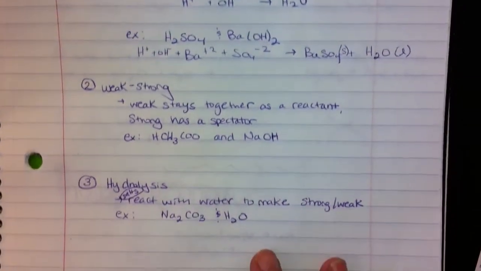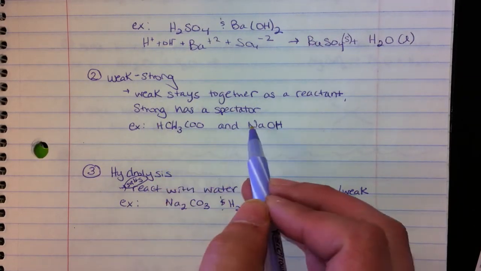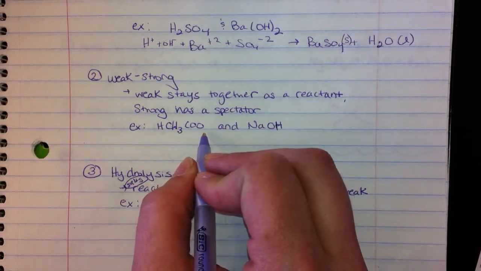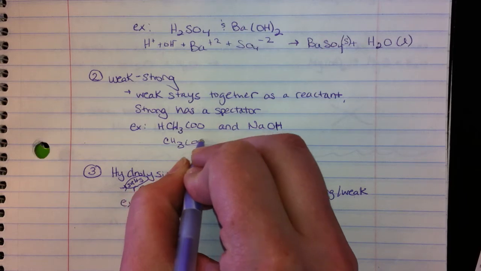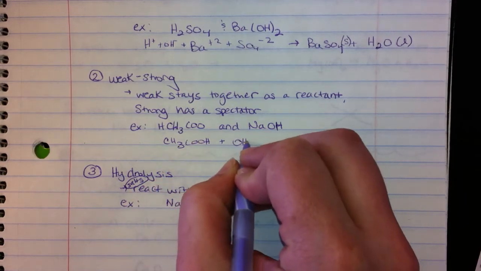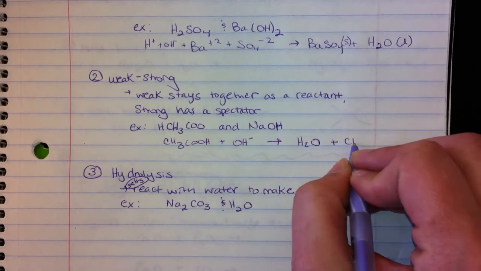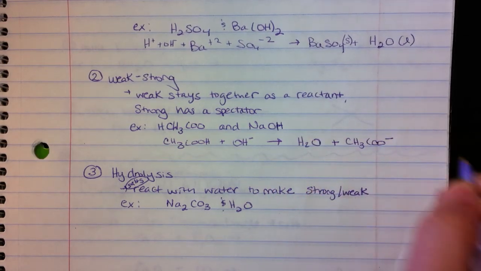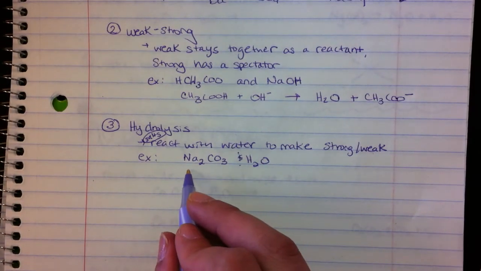If there's a weak and a strong, the weak stays together as the reactant and the strong is the spectator. So here we have the acetic acid and OH, so CH3COOH plus OH minus makes water, and CH3COO minus.